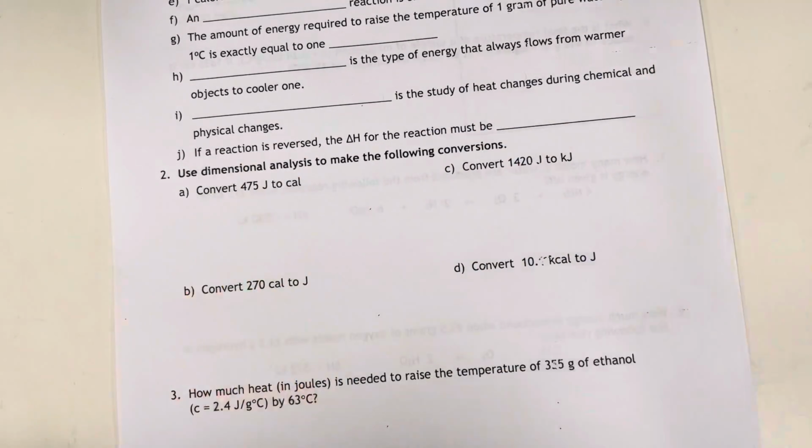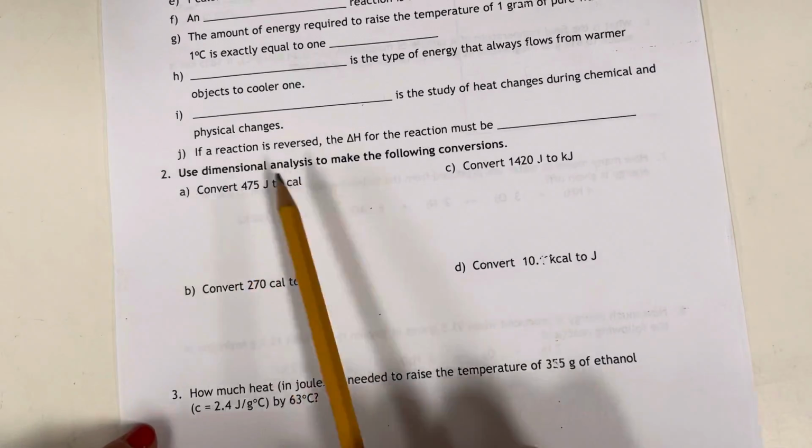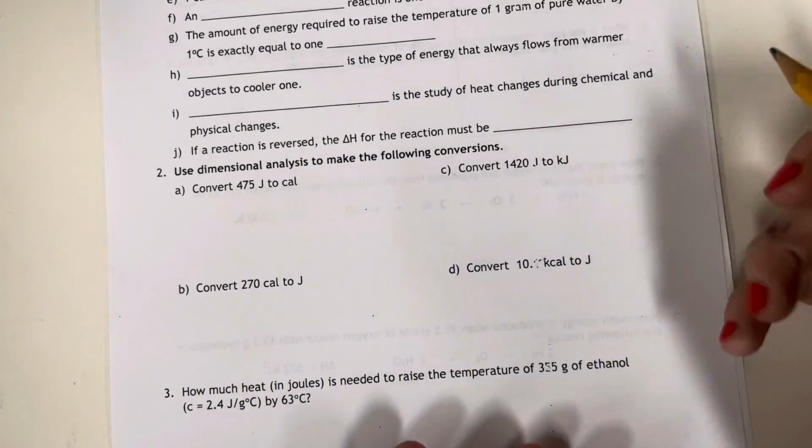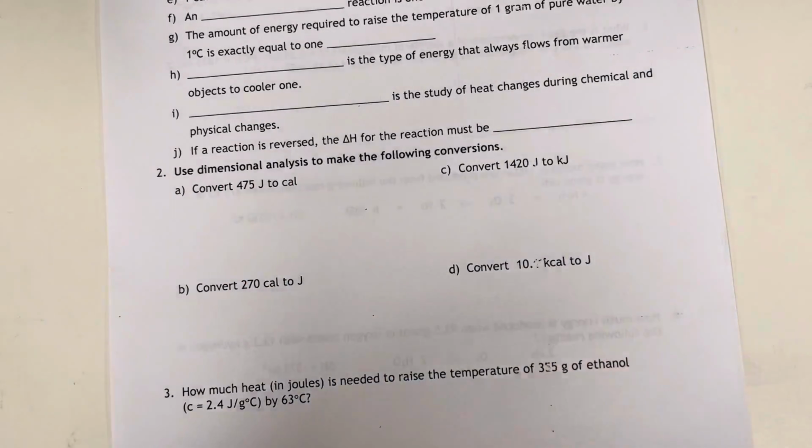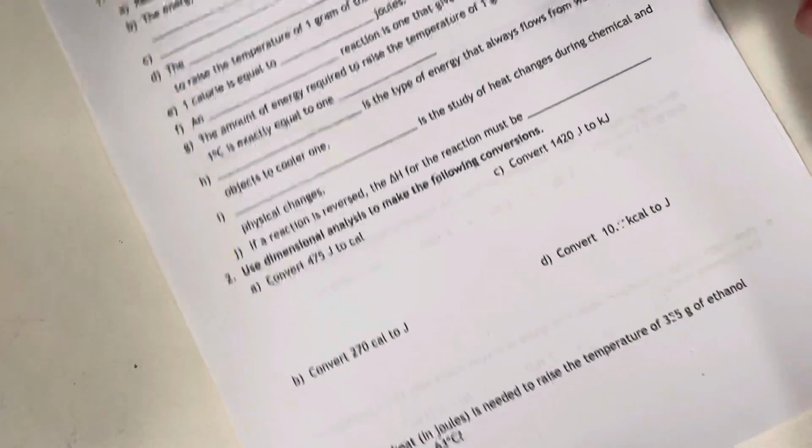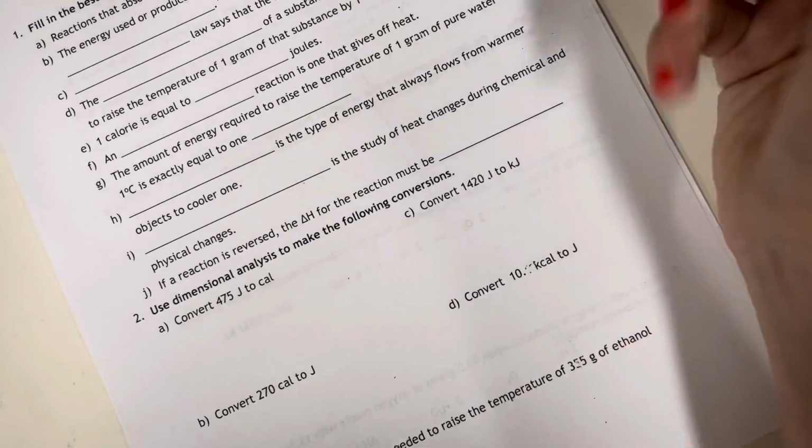So we're gonna look at number 2. Number 2 is about dimensional analysis. Basically, we're talking about T-charts, okay? So here, the units that we're really looking at are joules and calories. So some important conversions that you might need.